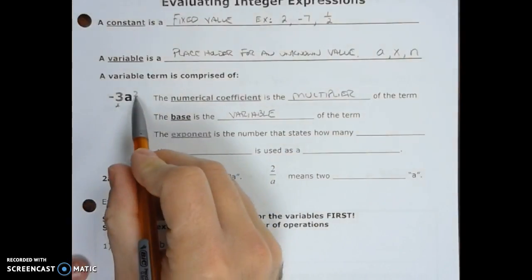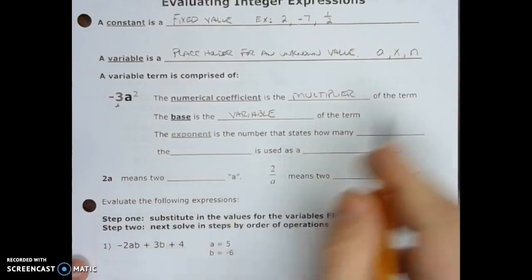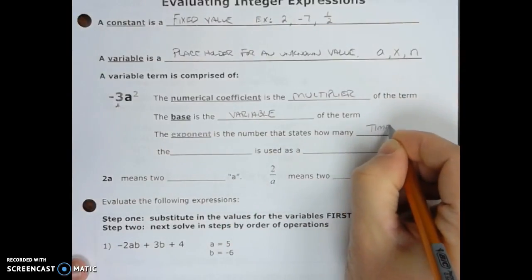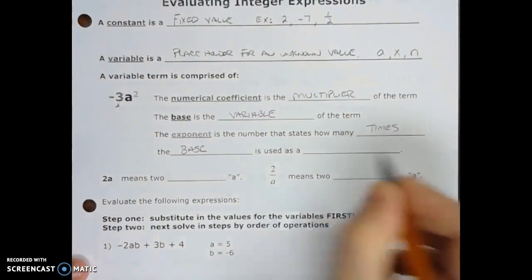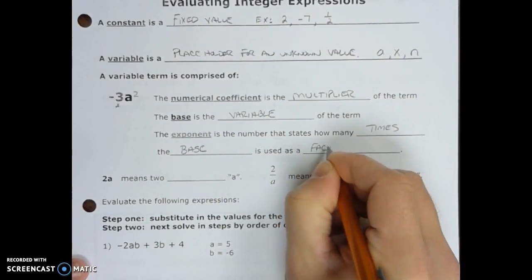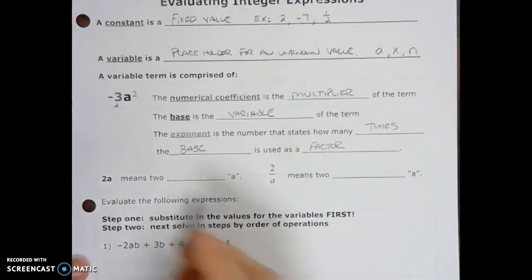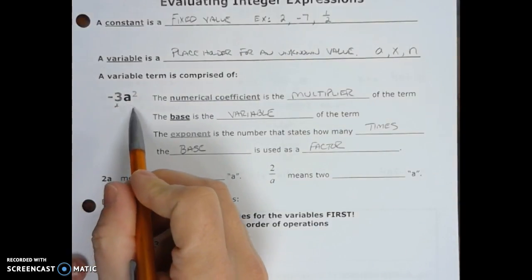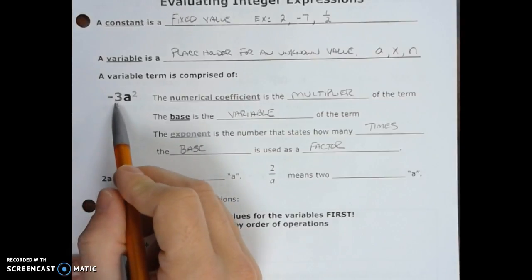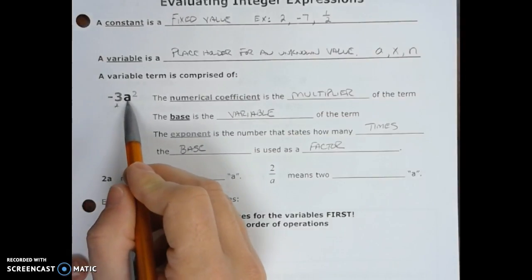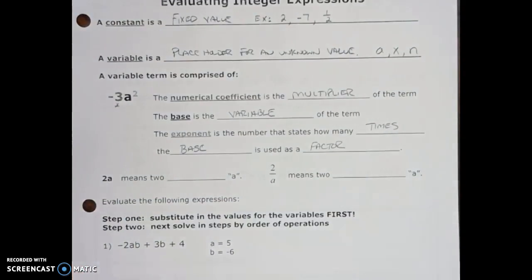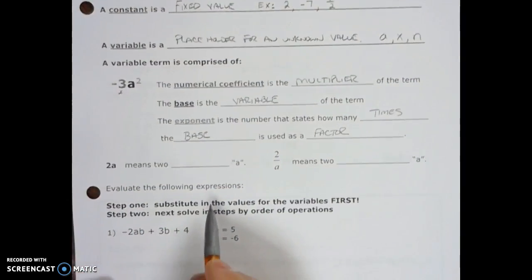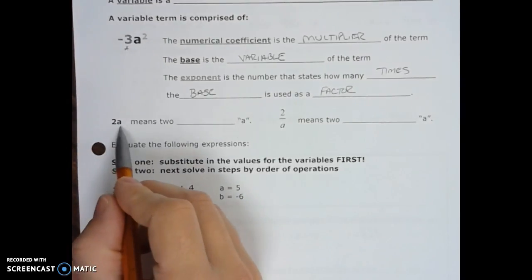And remember the exponent of 2. The exponent is the number that states how many times the base is used as a factor. So if we were to expand a to the second power, that would mean to do a times a. So the coefficient is the -3, the multiplier. The base is our variable in this case, and the exponent 2 tells us how many times to use the base as a factor.